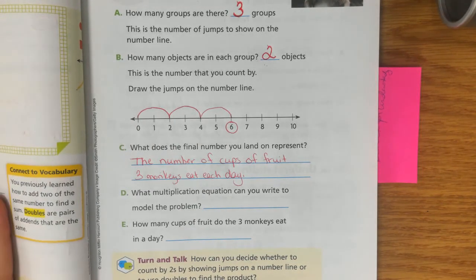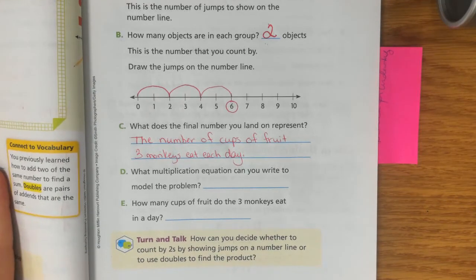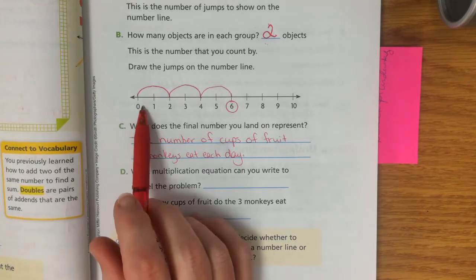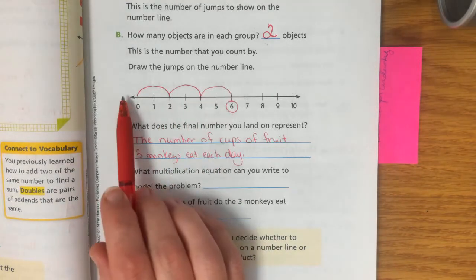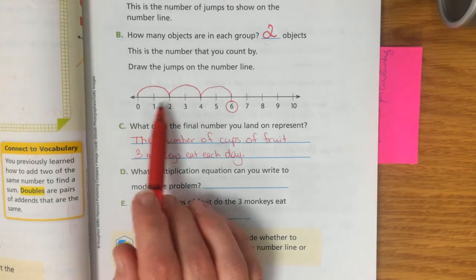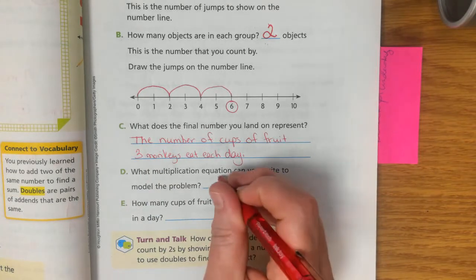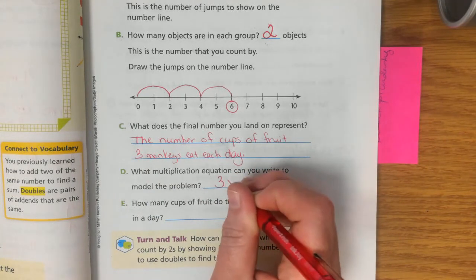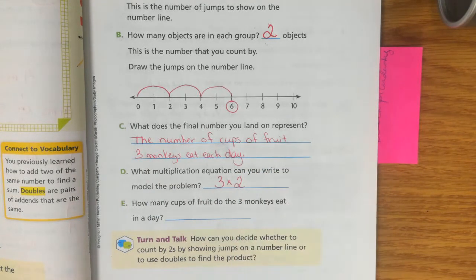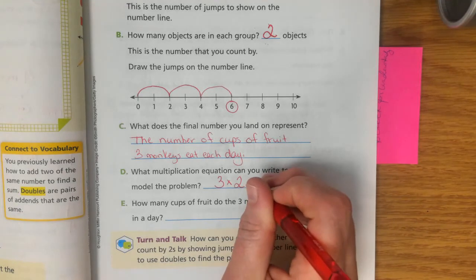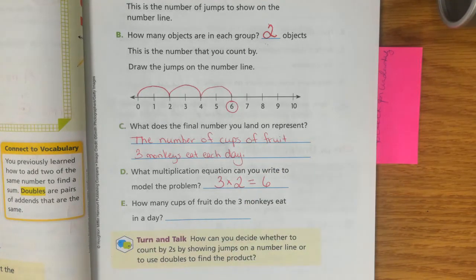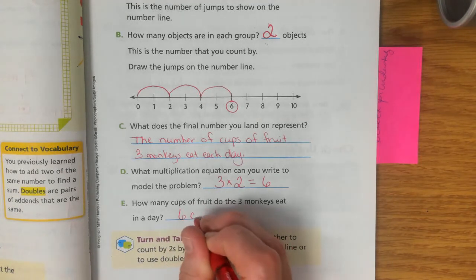So what's a multiplication equation that we could write to model this problem? Well, I know that we had 3 times that we had to jump, and each jump we jumped 2. So I had 3 jumps I had to make times 2 numbers I had to jump past. So 3 times 2 equals 6. So how many cups of fruit do the 3 monkeys eat in a day? 6 cups.